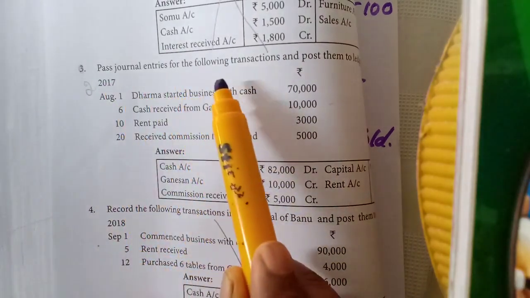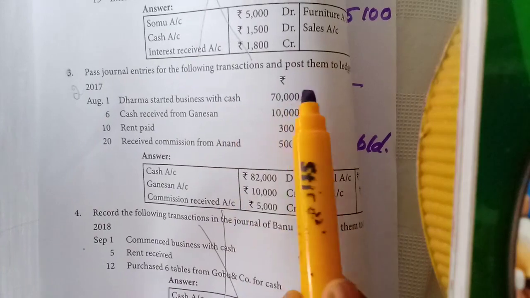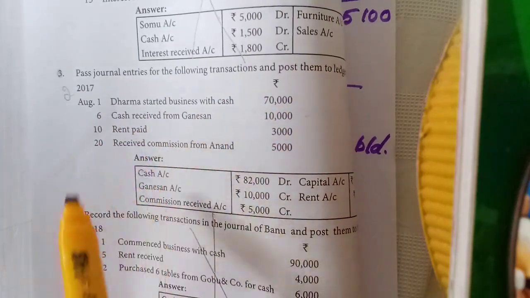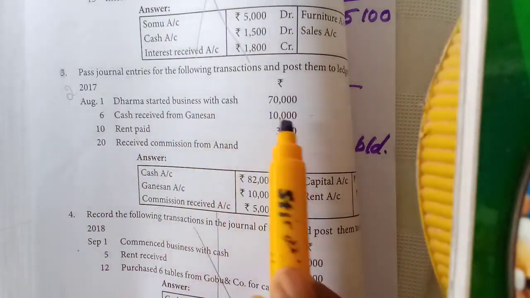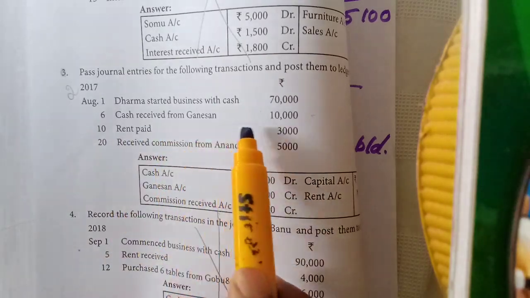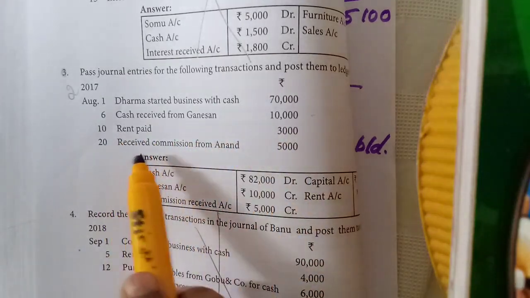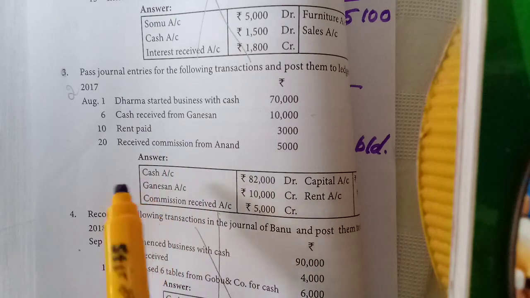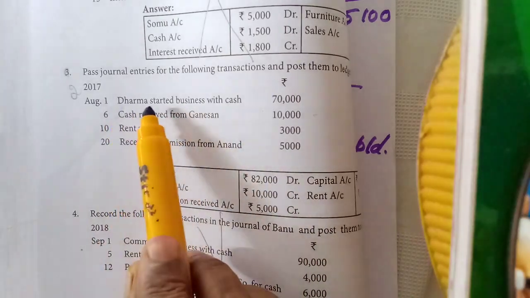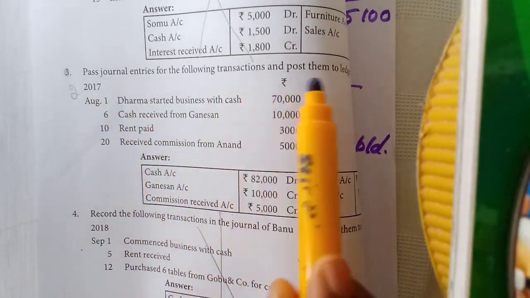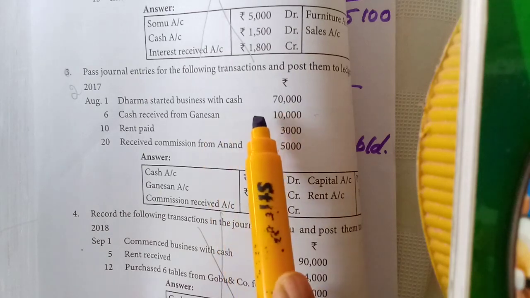Pass journal entries from the following transactions and post them to ledger accounts. Dharma started business with cash. Cash received from Ganesan. Rent paid. Received commission from Anand. Okay, here we know, first pass the journal entries, then post them to the ledger accounts.